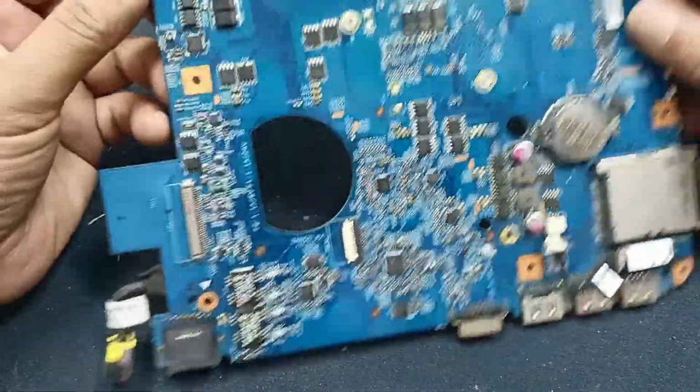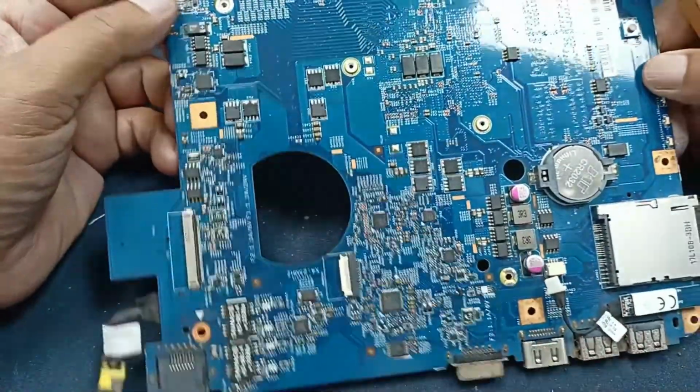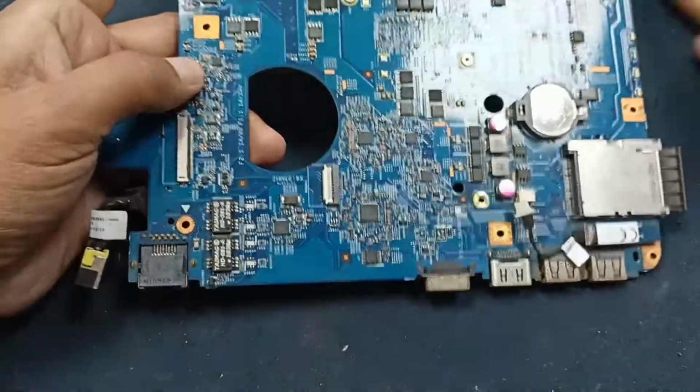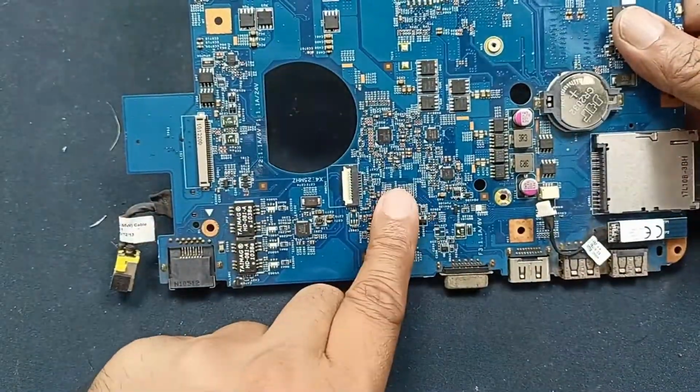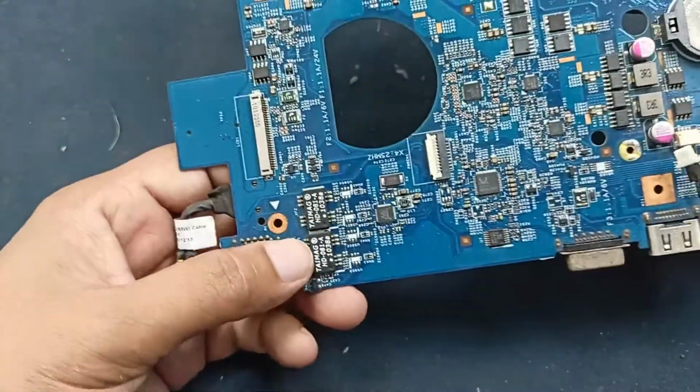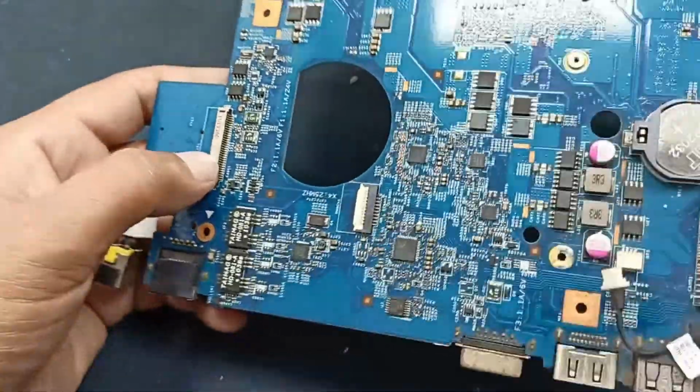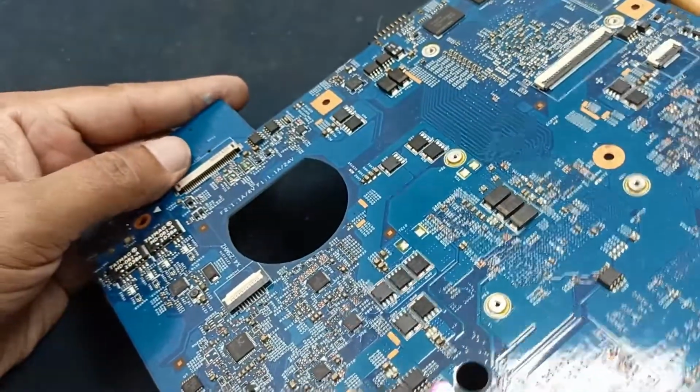I think there is no short circuit or other problems, and if I clean this circuit very properly, maybe it will work, because there is so much fungus and carbon on the motherboard.